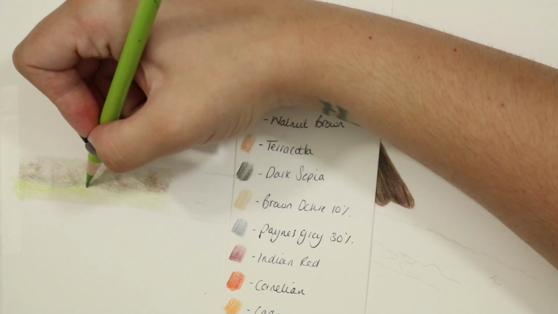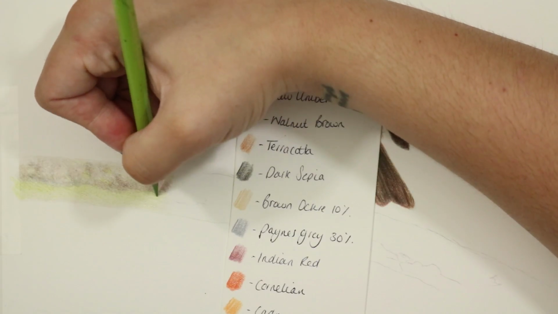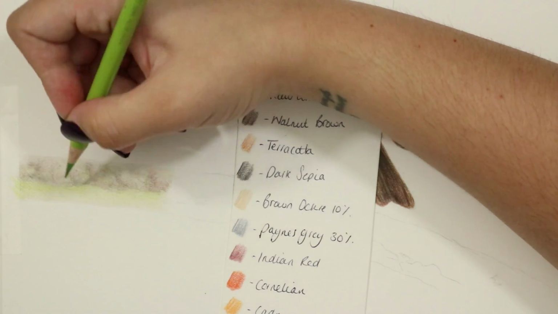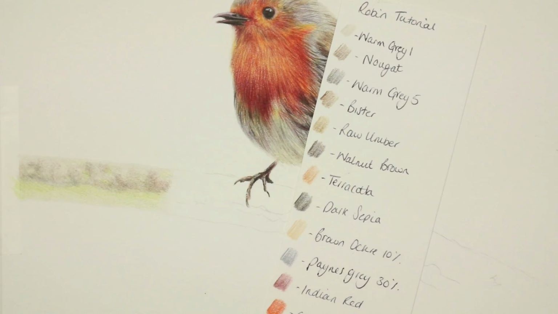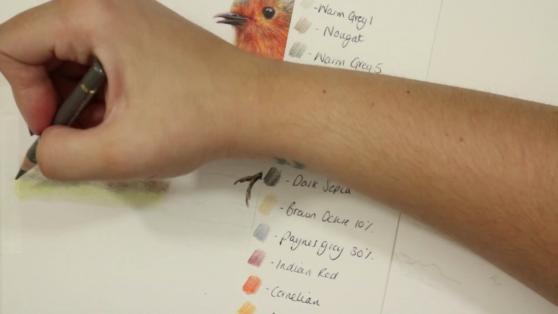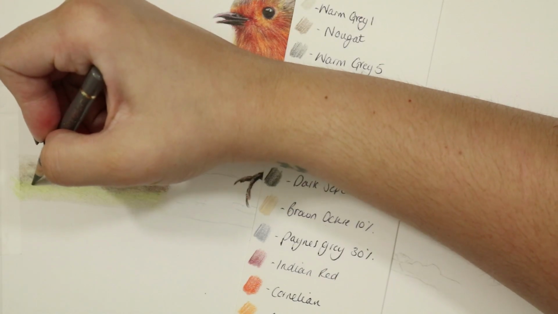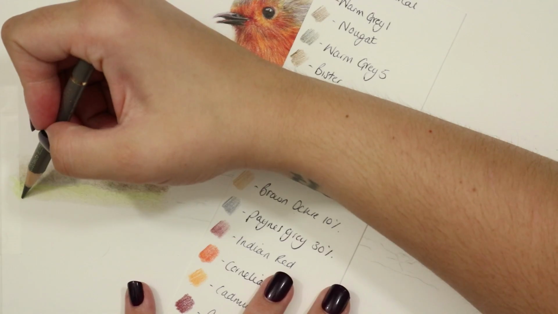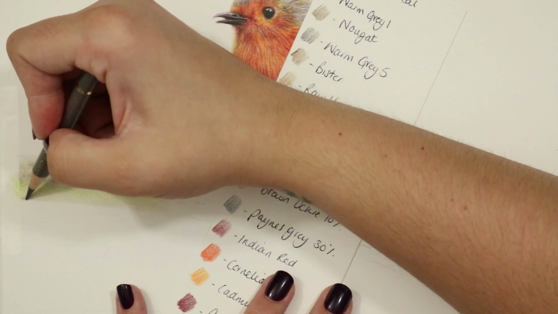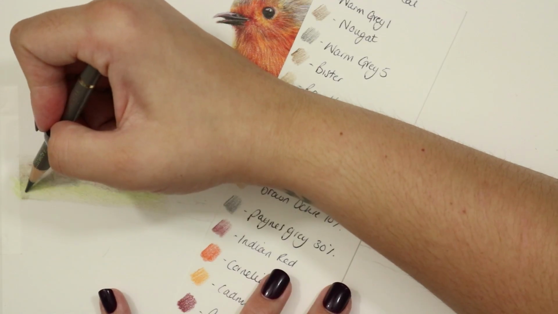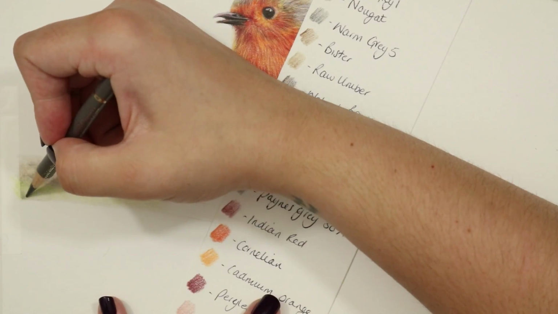We're going to go in between this green with some of the warm grey 5 and the walnut brown, the dark sepia, and then the Indian red as well. So built that green tone a little bit there. Then we can go in with our grey and just bring this middle section down a little bit more. So I'm concentrating a lot more of the grey onto the bottom half of the log, but just making sure that I also work it through the entire section of the branch as well.